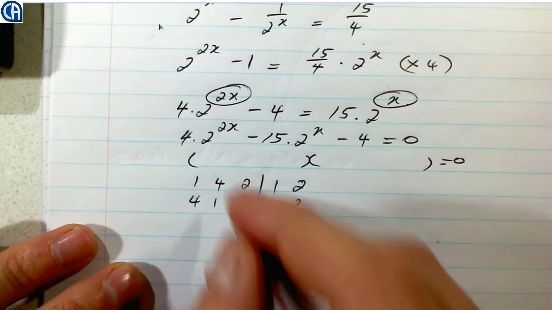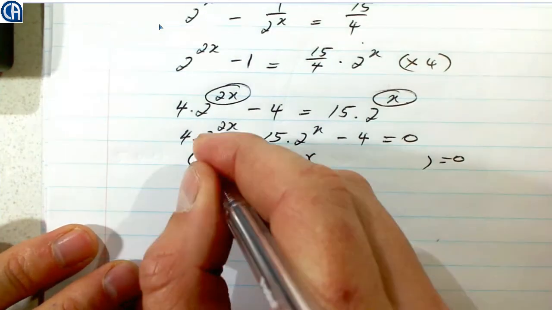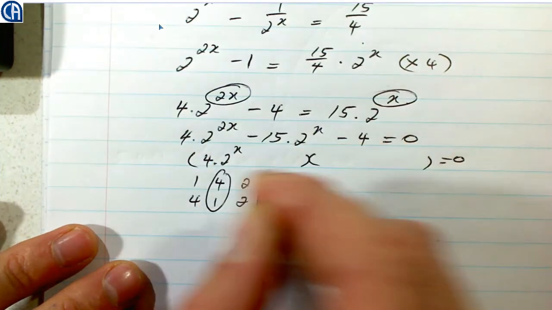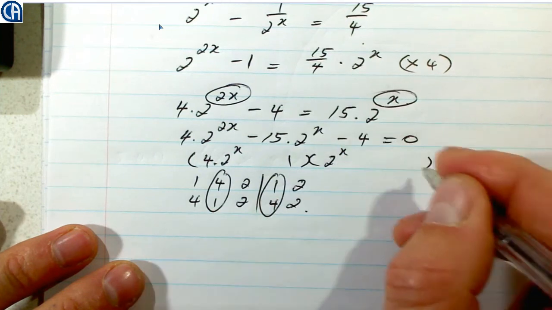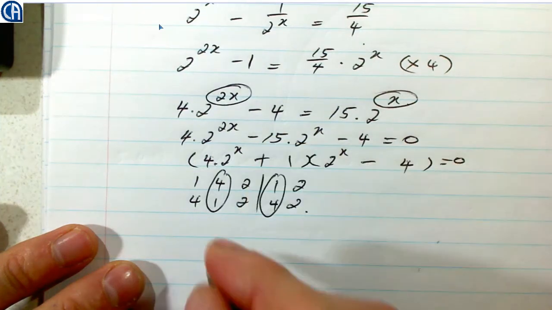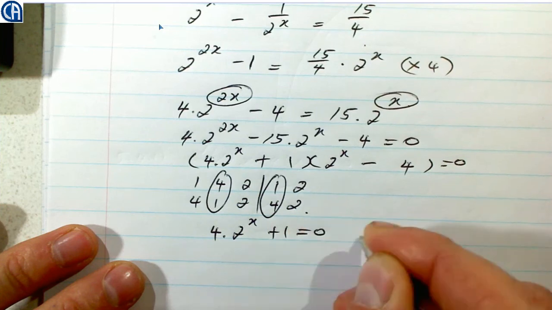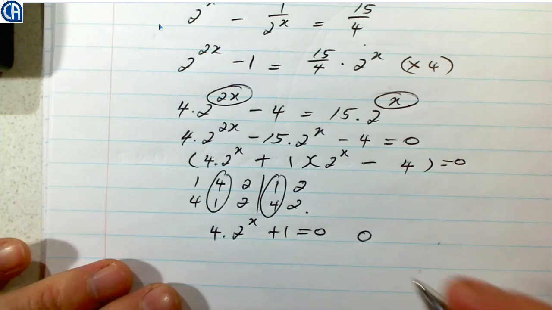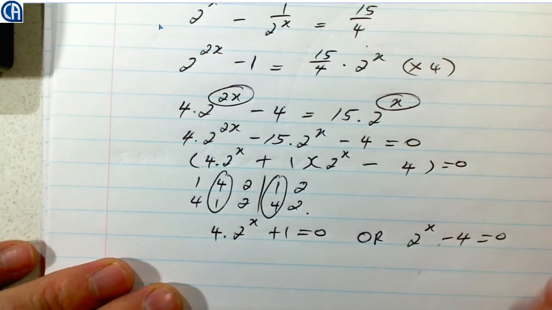We need to get to 15, which will be that one. So that will be 4 times 2 to the x, and 4 and 1, and 2 to the x, and 4. So that would be a minus, and that would be a plus. So (4 times 2 to the x plus 1) equals 0, or (2 to the x minus 4) equals 0.